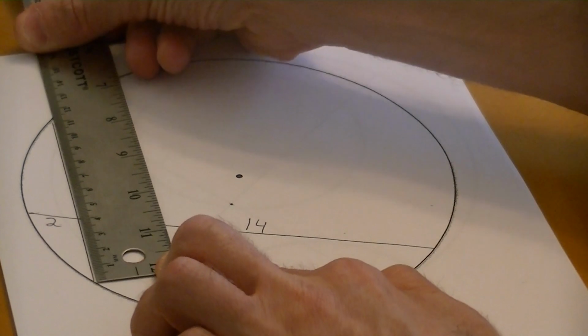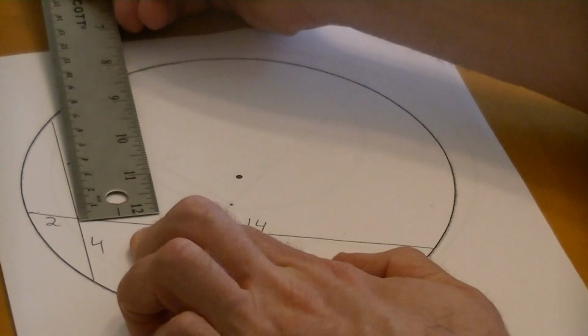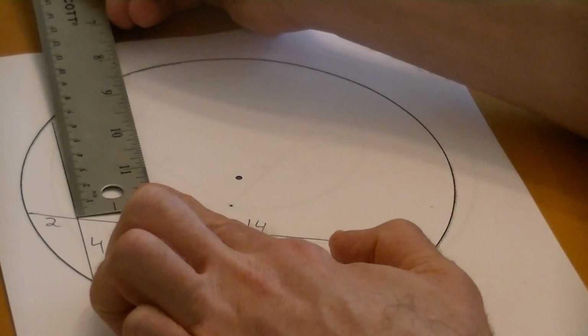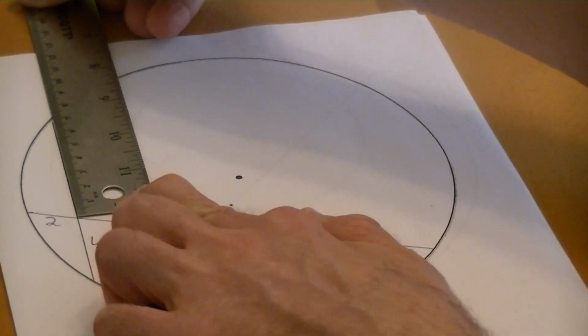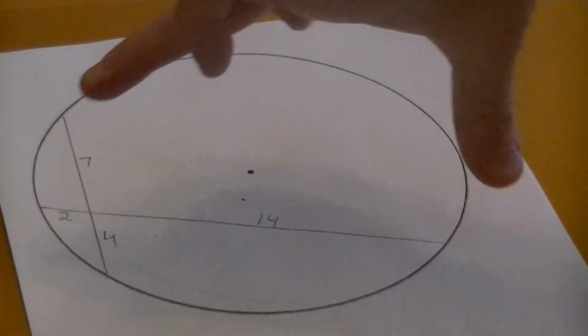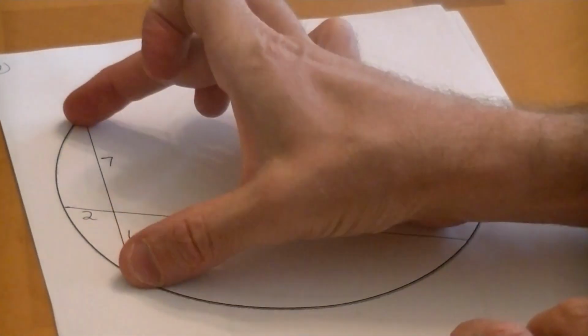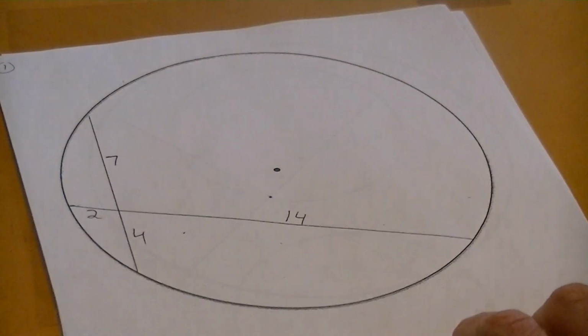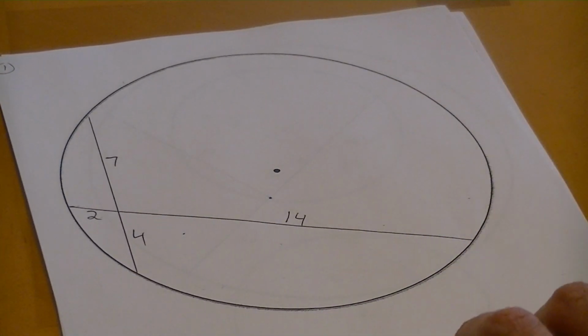Maybe you can see it, maybe you can't, but you could try this at home. And this piece really is 7 centimeters long. So these are real measurements. Notice they are not perpendicular to each other. They're not congruent to each other. This is a length of 11. This is a length of 16. Neither one is being bisected.